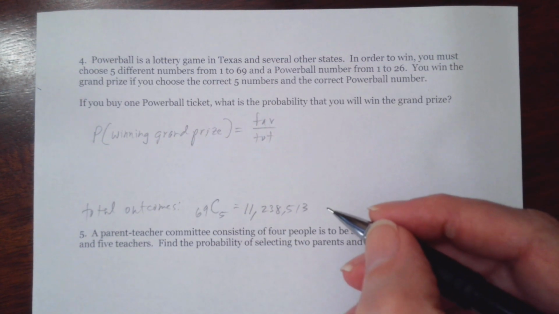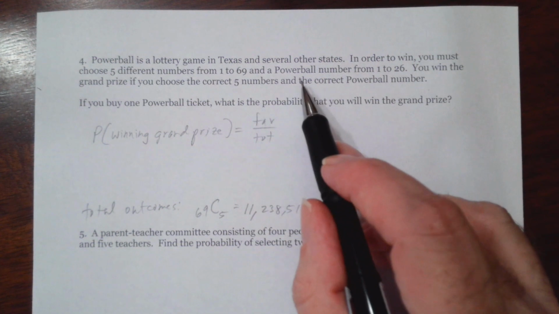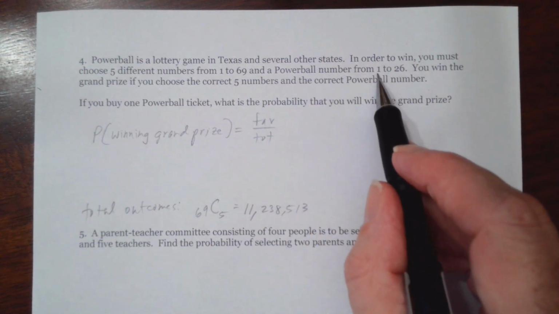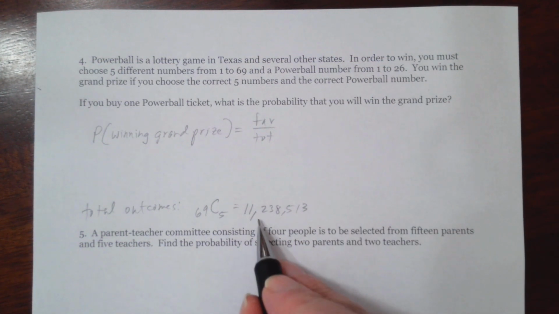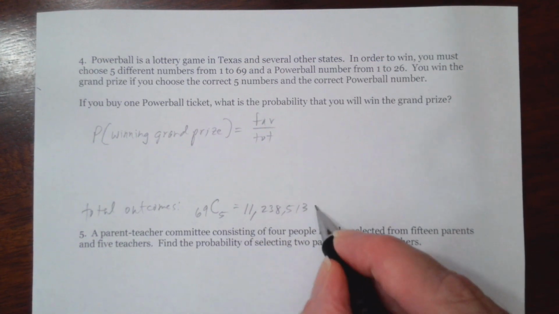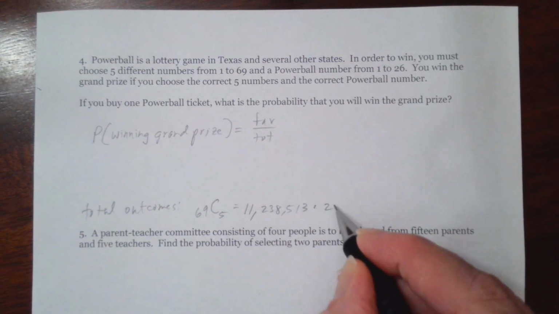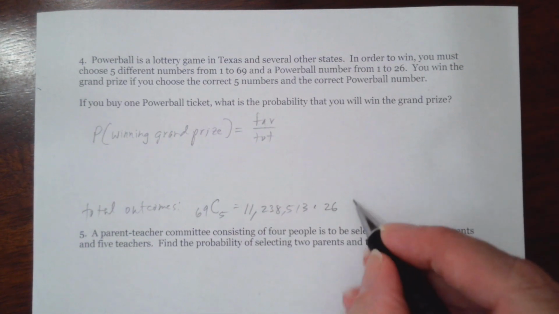But remember, you're also choosing a ball that's a Powerball. You have 26 choices here. And so this is the number of ways to choose the 5 balls. There's 26 ways to choose the Powerball.